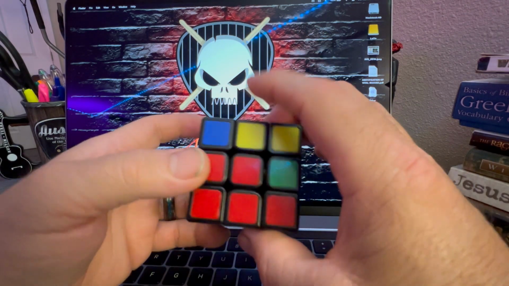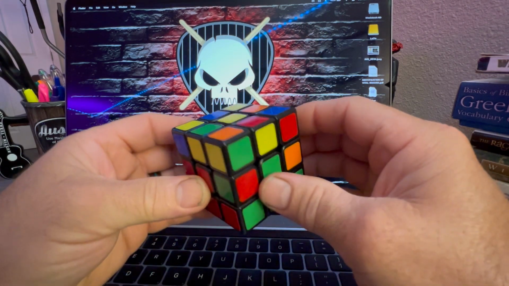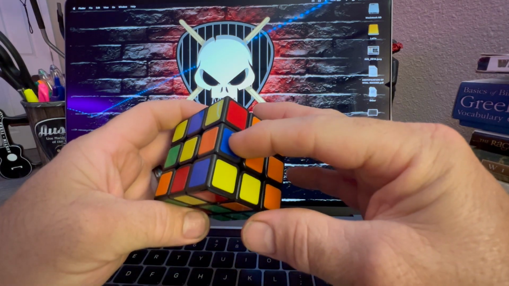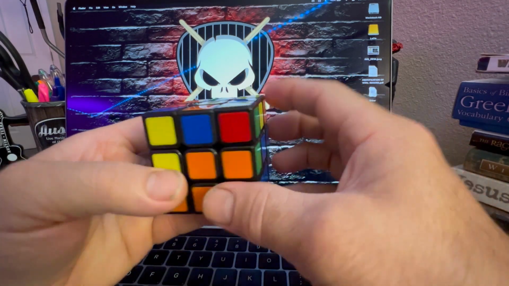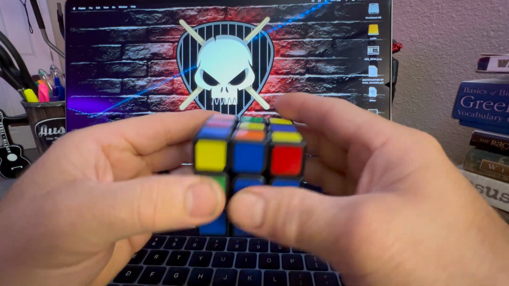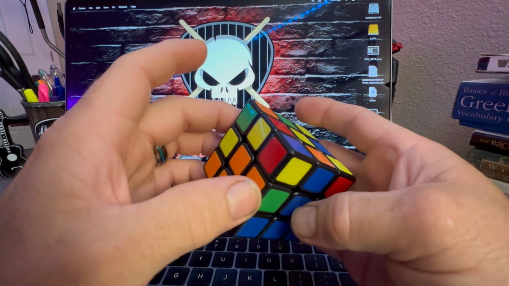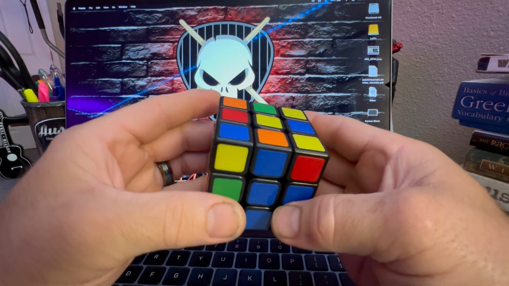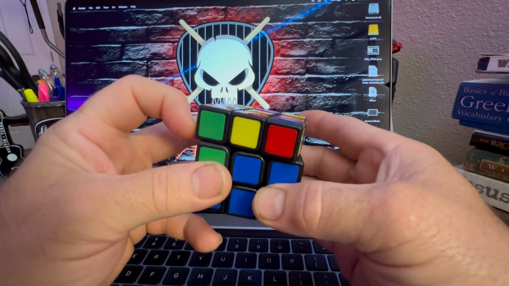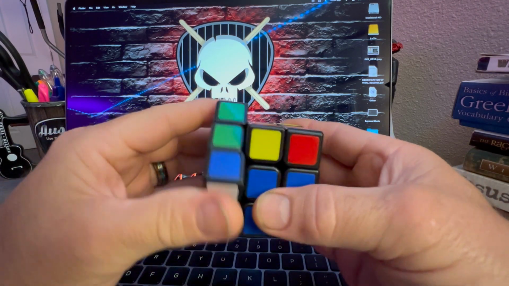And there it is. I put that piece there. Okay, so next I'm looking around. I've got a blue and an orange. I want to line it up on my blue. I want this piece to go right here. So how I do that, again, turn it away, left algorithm.